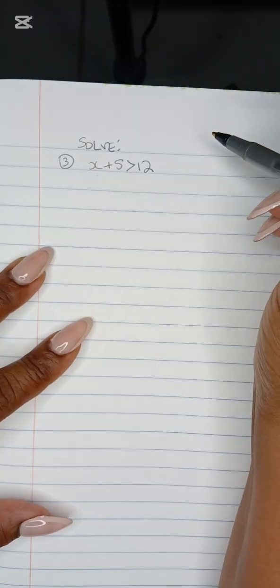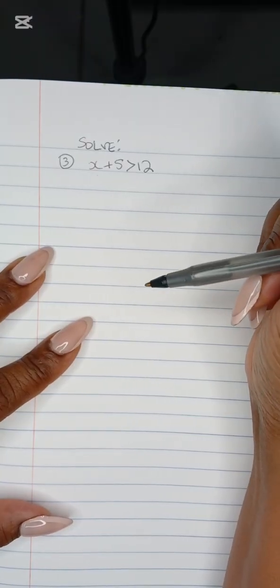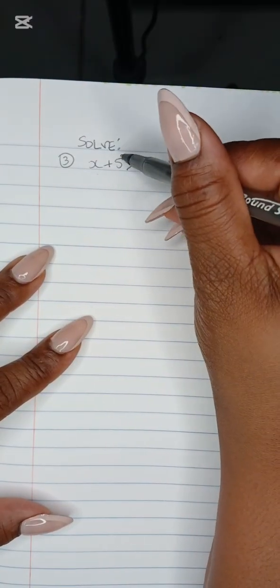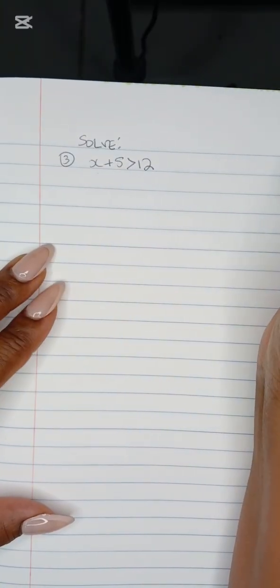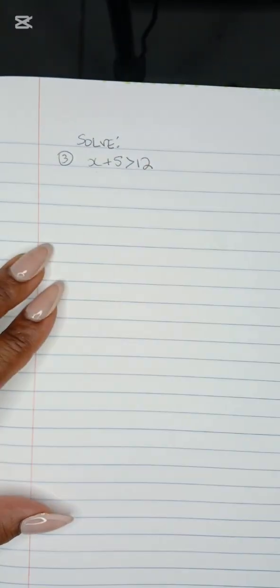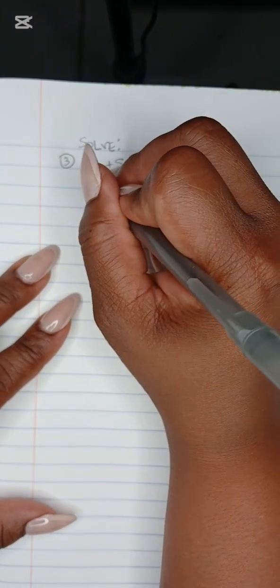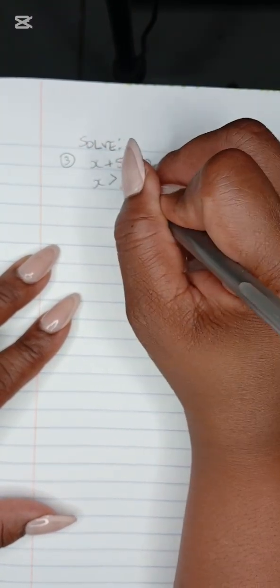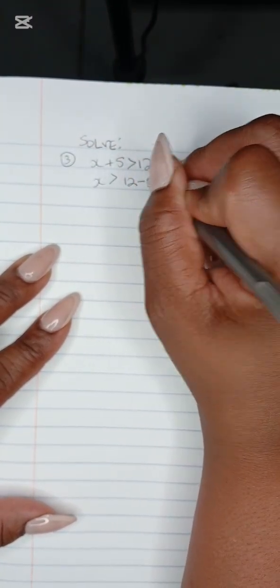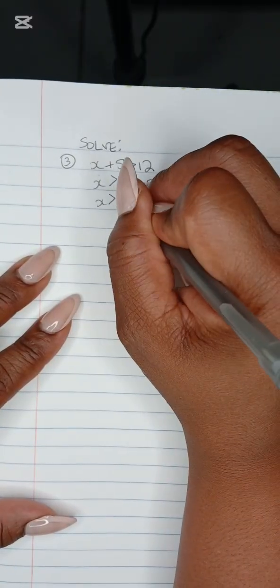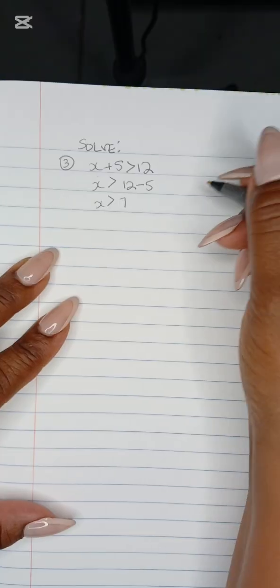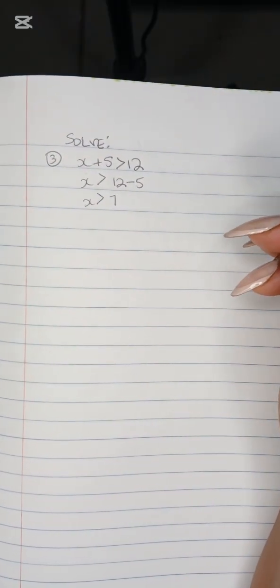So again, we can do that by one, subtracting 5 from both sides of the sign, or move the 5 to the other side of the sign and just change the operation. So I'm going to do the second one. So I'm going to get x is greater than 12 minus 5, and therefore x is greater than 7. So now that means that the value for x can be 8, 9, 10, 11, 12, and so on and so forth.